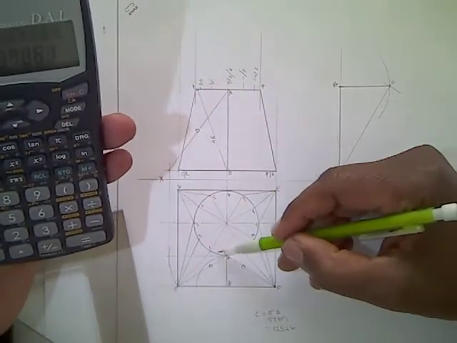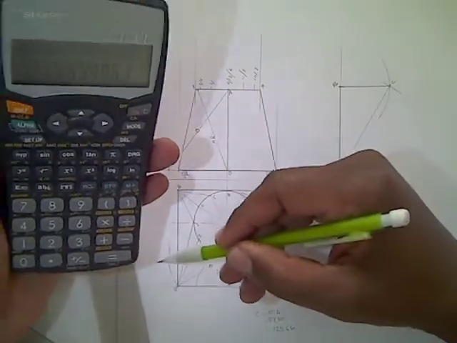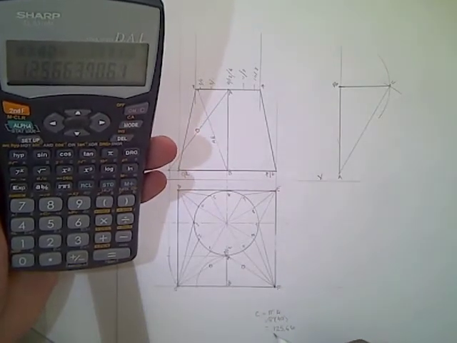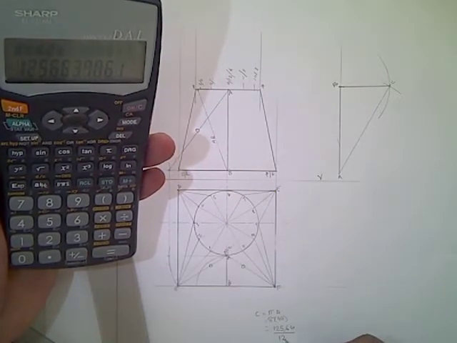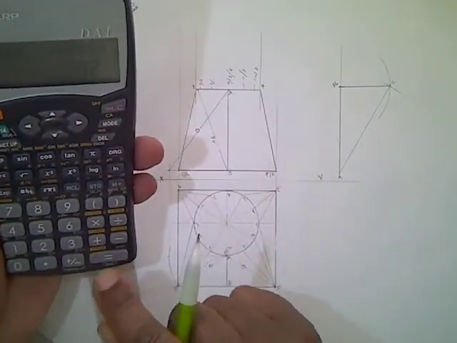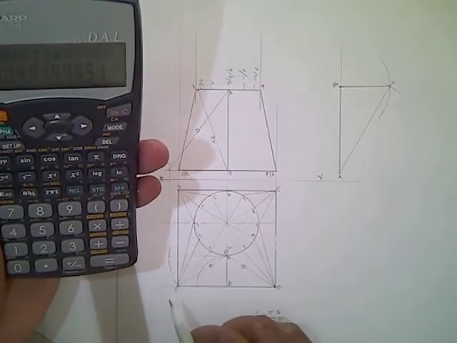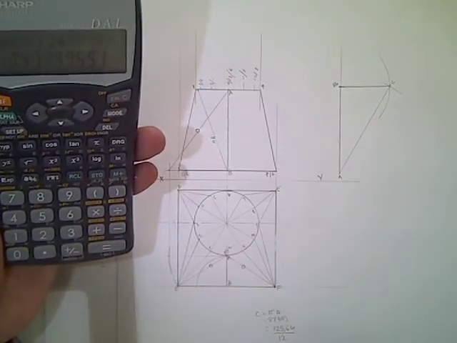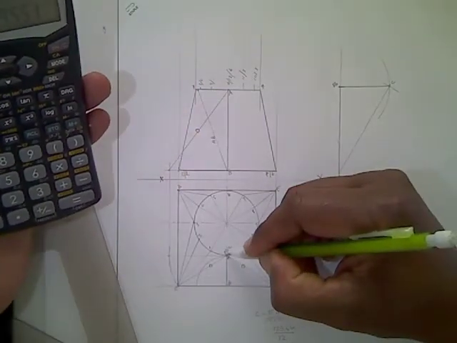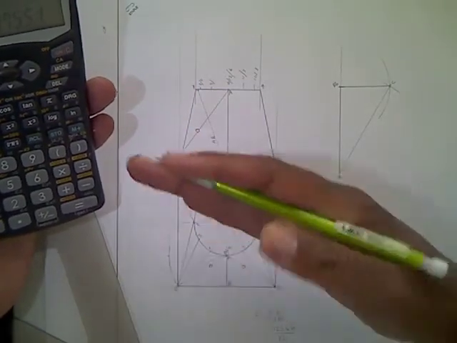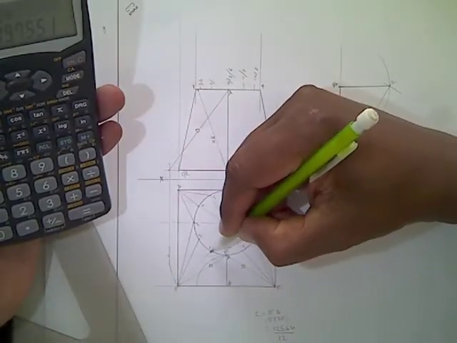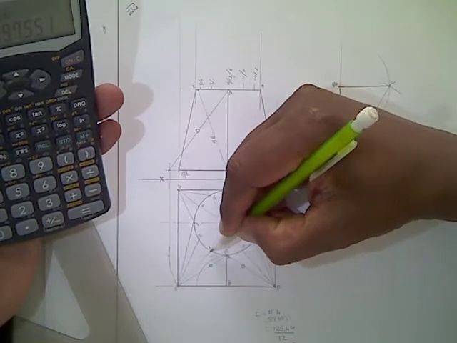Now these divisions, they are 12. So this 125.66, we must divide by 12, and we get 10.47. So the distance from here to there, when it is straight, is 10.47. So you will have this triangle A1C.